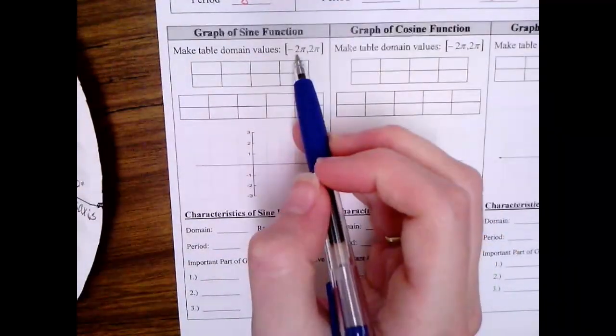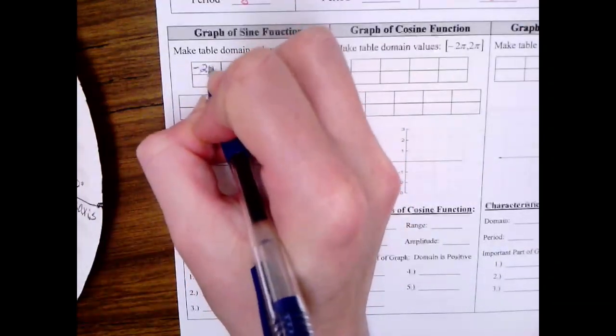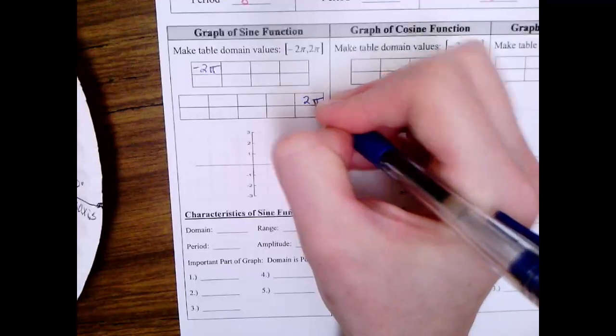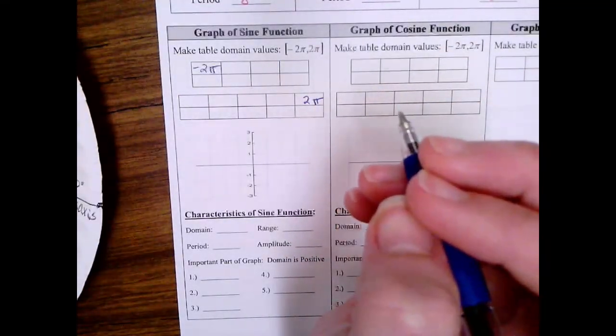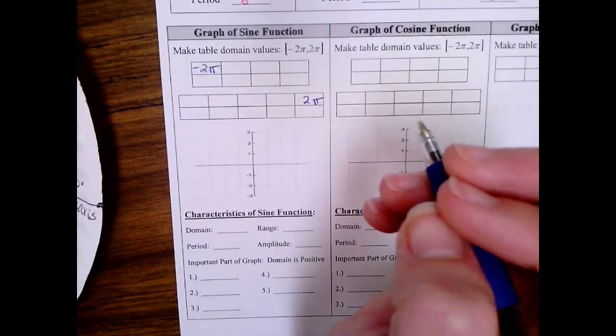It wants me to do a table from negative 2 pi to 2 pi. So starting at negative 2 pi up to 2 pi, I'm just going to count by half pi's. I could get into pi over 4, pi over 3 and stuff, but it's just easiest if you do pi over 2s because easy numbers are kind of happening there.